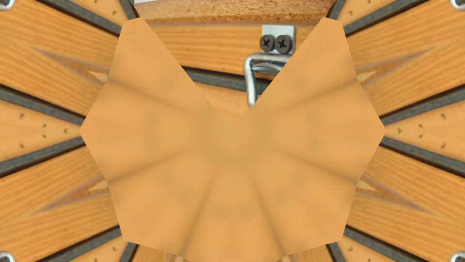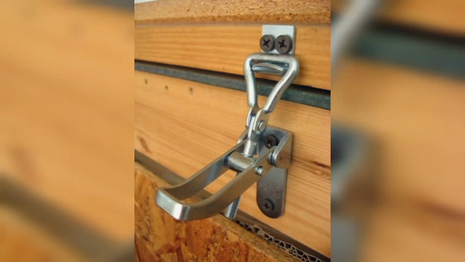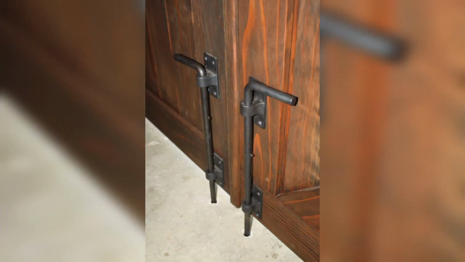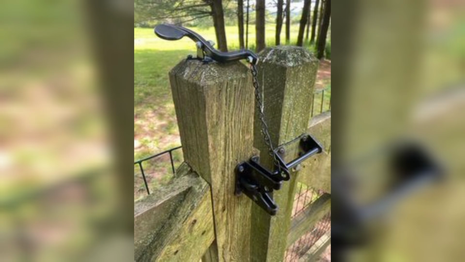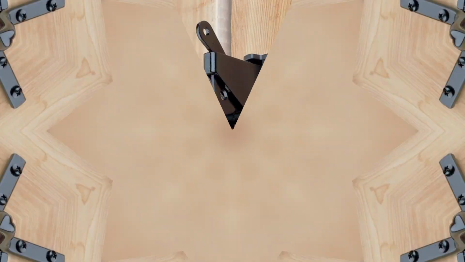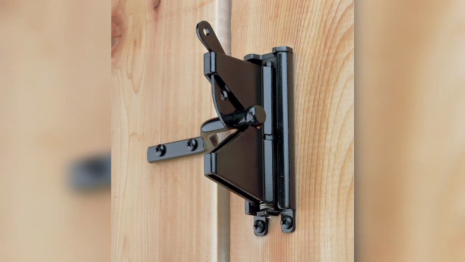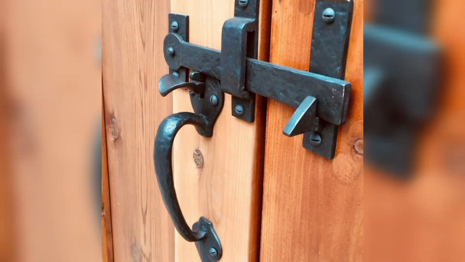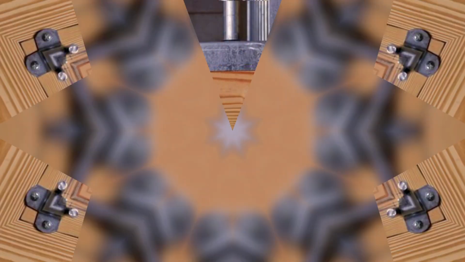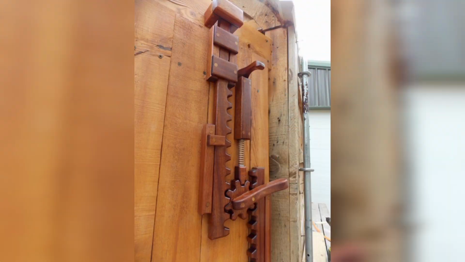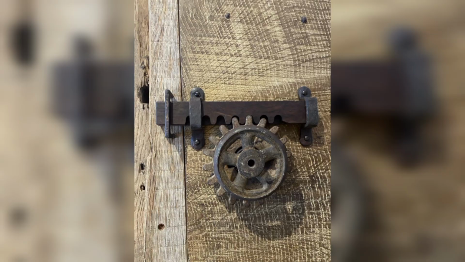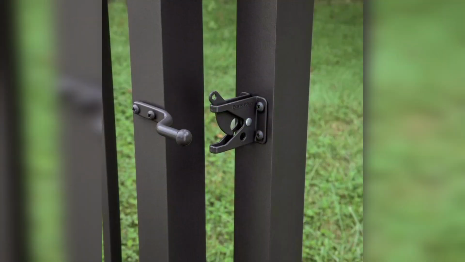What material is used in a gate latch? Stainless steel is often used to craft modern and contemporary gate latches. Stainless steel is substantial and feels and looks sleek. If you are looking for modern gate hardware or contemporary gate latches, we suggest you look for stainless steel gate latches.